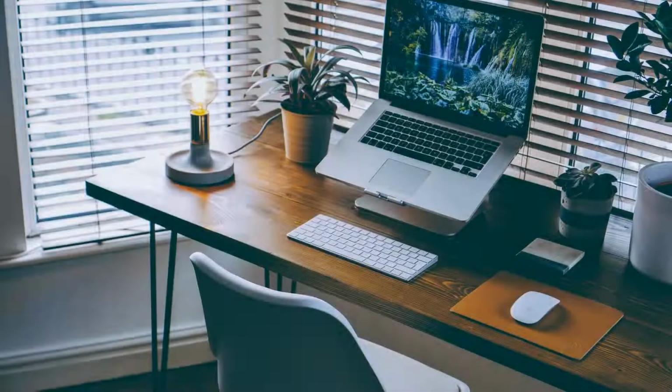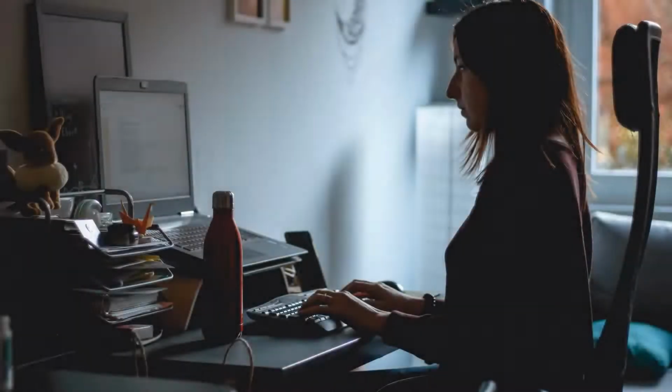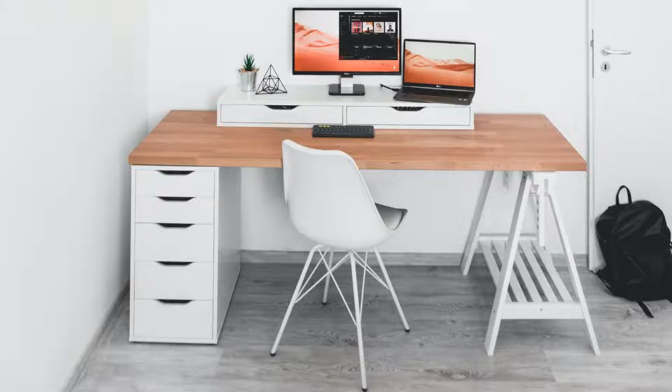If you have a laptop, you can set it higher and add a keyboard to it. Or you can add a keyboard and a monitor with a larger screen to it.